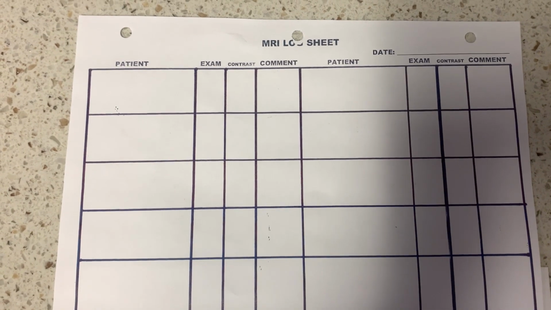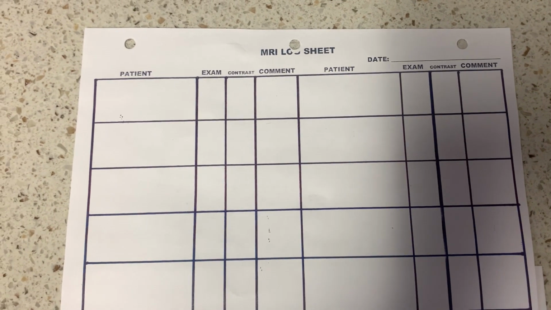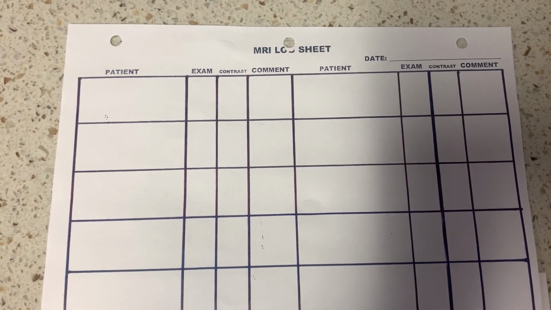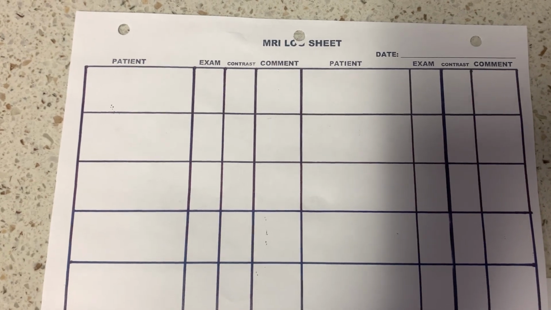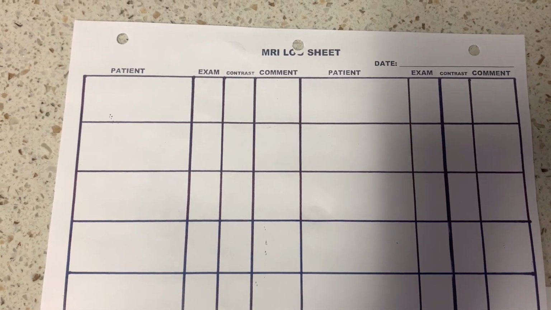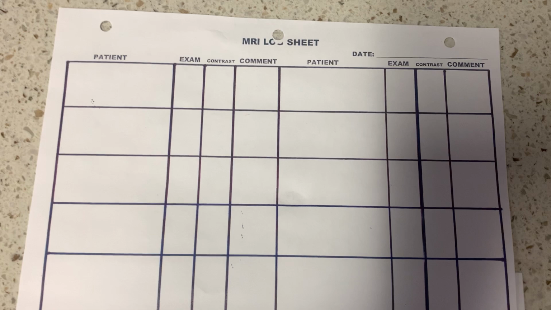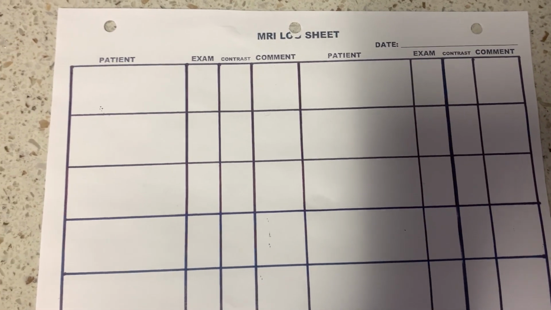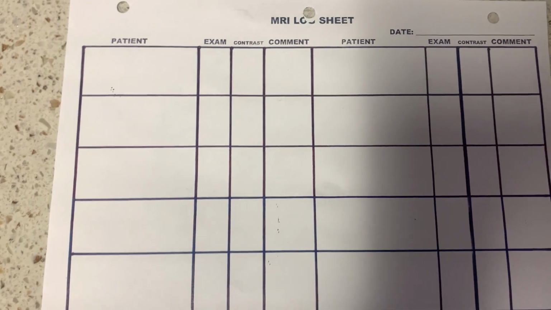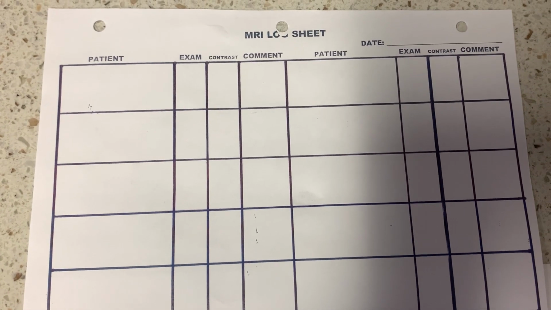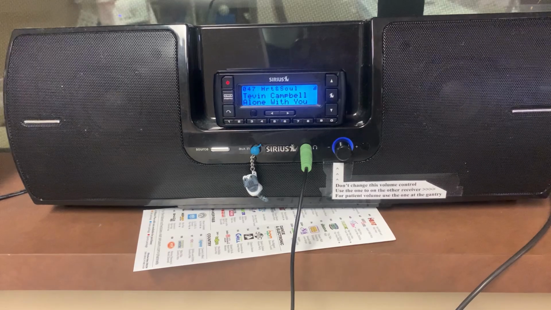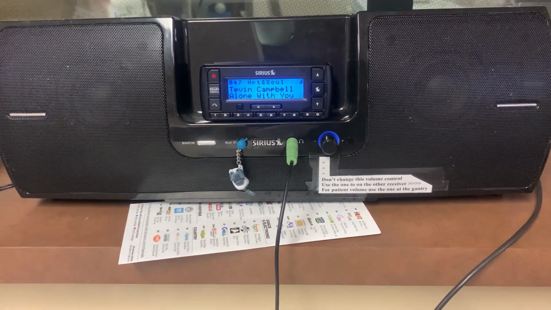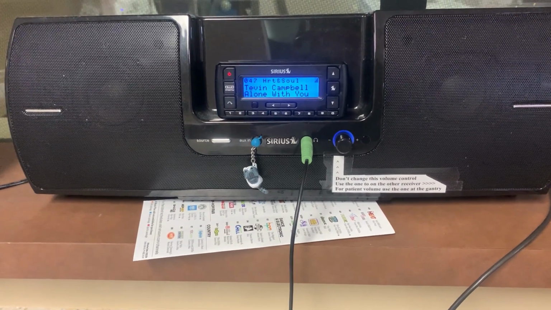This is the paper that we use to log each procedure or exam we do in a day. We put the patient information, what exam we're doing, if we gave them contrast or not. If you have any comments about what went on with the exam, you can say patient claustrophobic, patient had a pacemaker, or patient moved a lot. You can put those different things under comment. If a patient asks for music, we just play it through here and they can hear it through their headphones. But a lot of times we just give them earplugs.